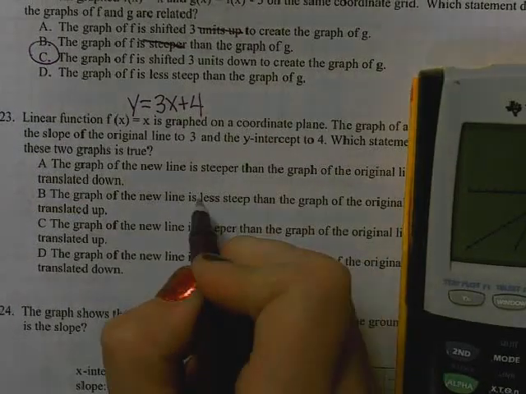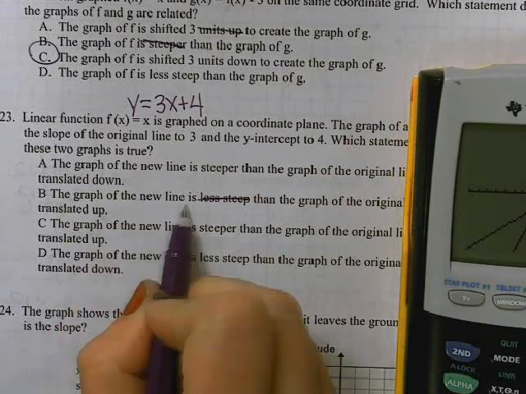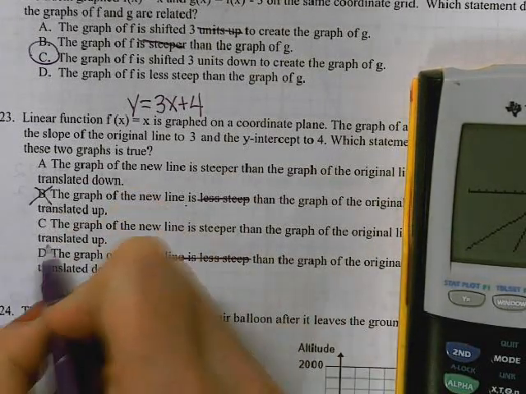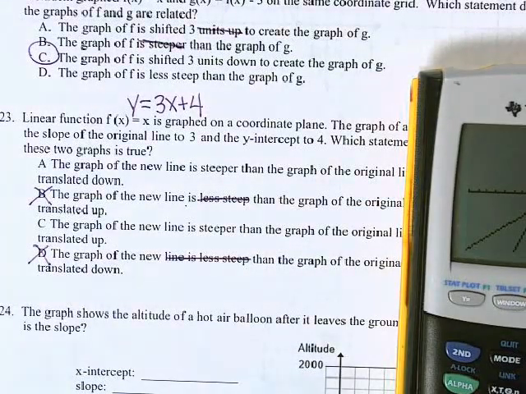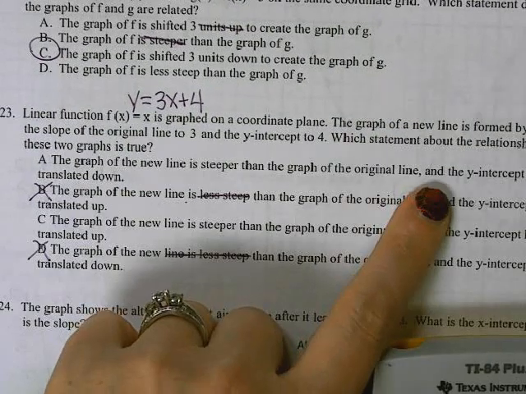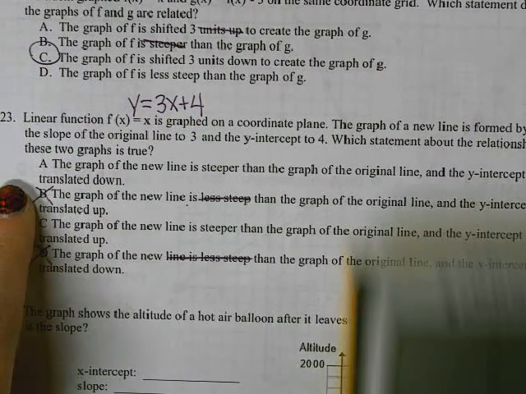So we need to cross off the part that says less steep. The graph of the new line is not less steep. The graph of the new line is steeper. So that means B and D are gone. Now let's look at A. A says the y-intercept has been translated down.